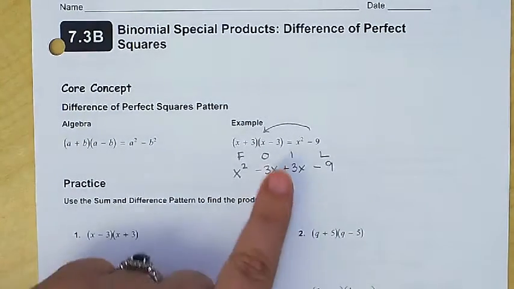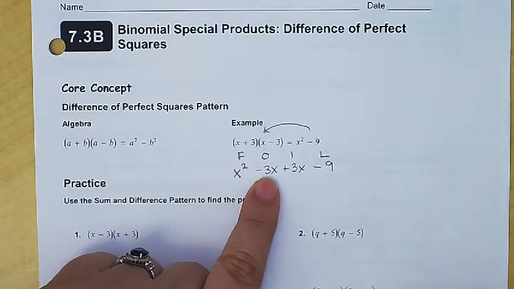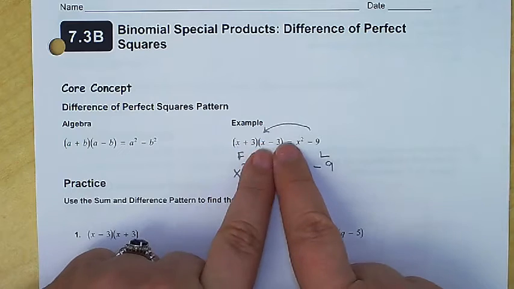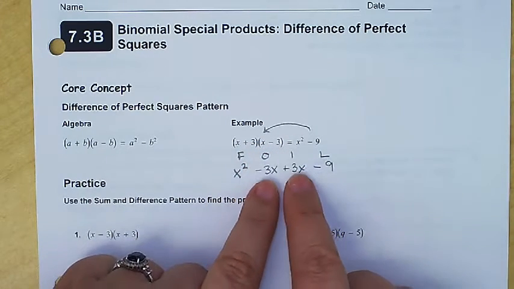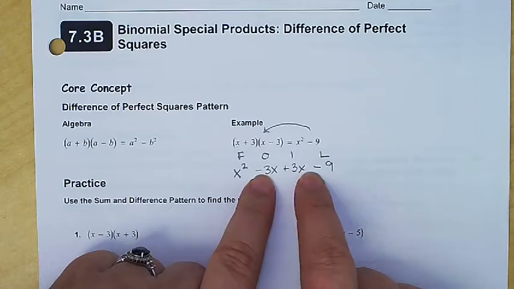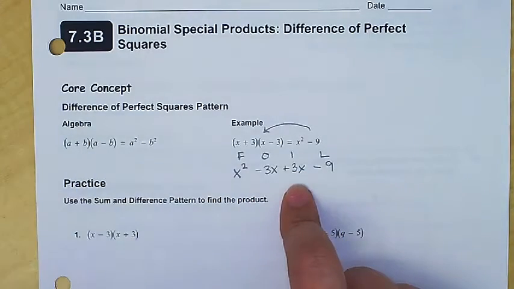So here's the main difference between what we did on the previous lesson with perfect squares. When they were the same binomial, when we squared, we got two identical terms, so it doubled. That was on the last lesson.